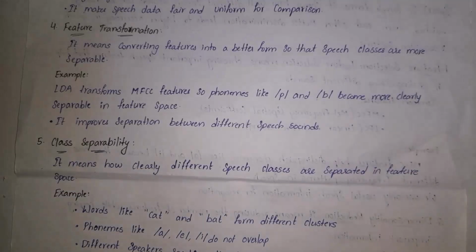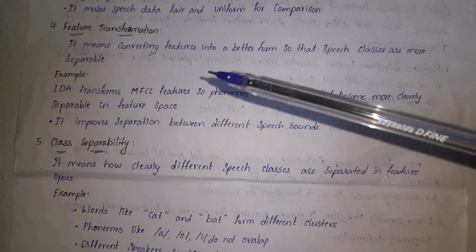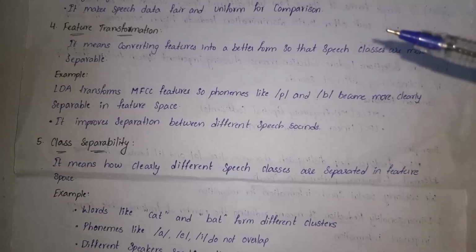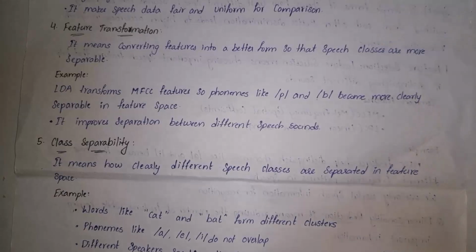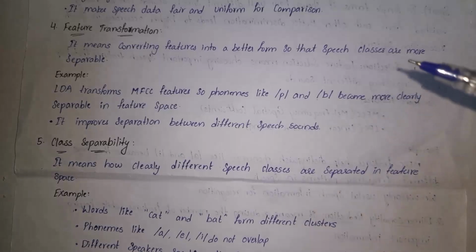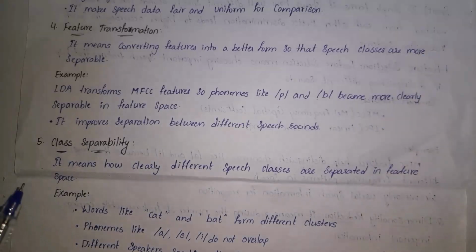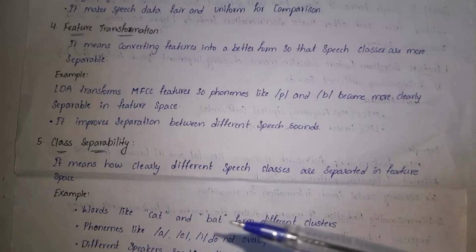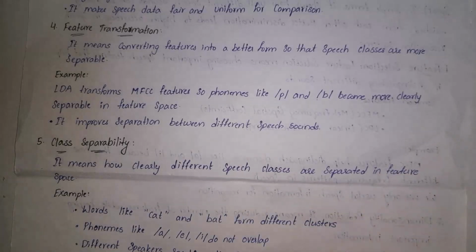So feature transformation means converting features into a better form so that speech classes are more separable. Based on features in our speech, our words are divided into various classes. So we call it class separability. Class separability means how clearly different speech classes are separated in feature space. That is nothing but by identifying various features in our speech, how our speech is divided into various classes. We call it class separability.